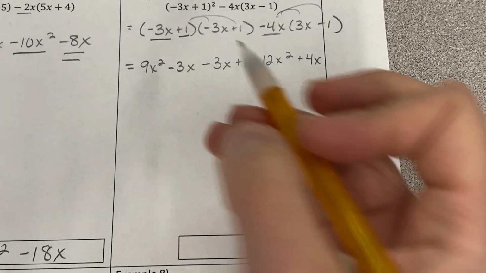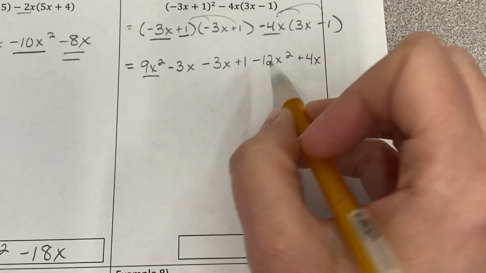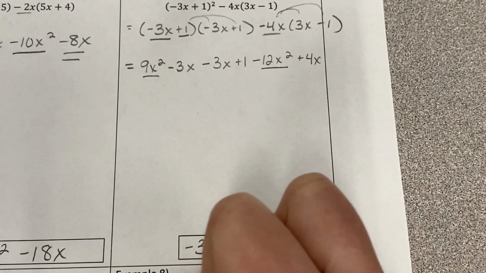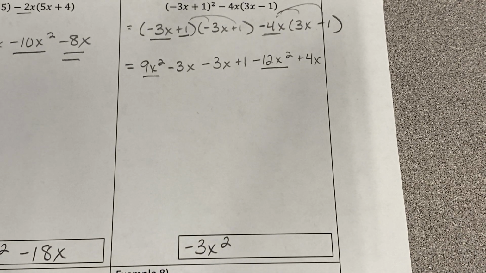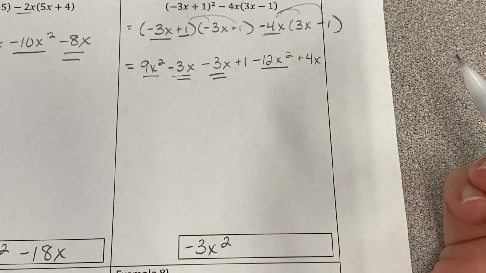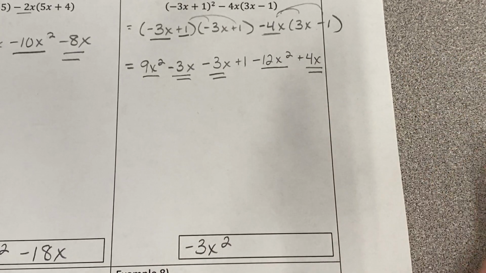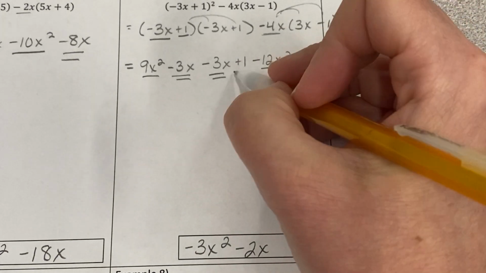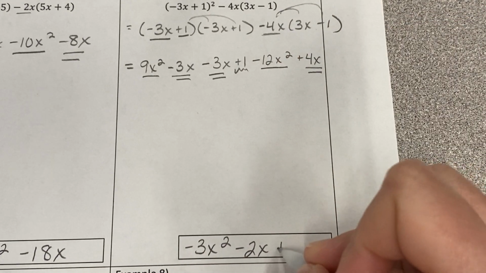Let's write the answer down here. 9x squared minus 12x squared is negative 3x squared. Negative 3x minus 3x plus 4x, so negative 2x, and then we still have this 1 here, so plus 1.